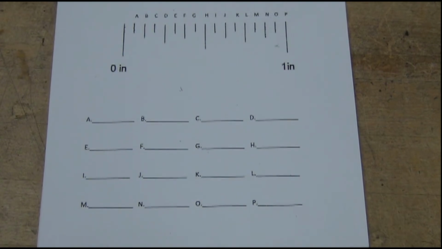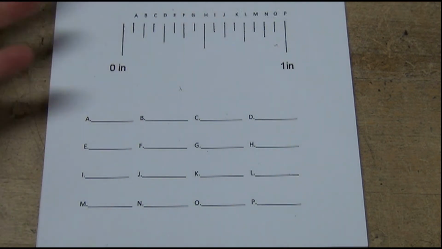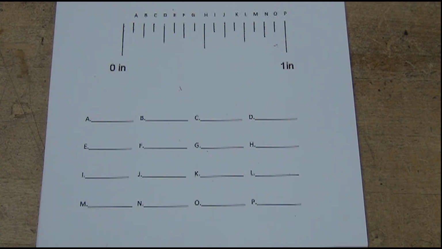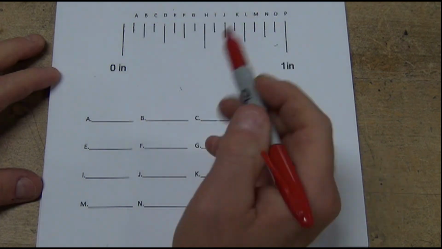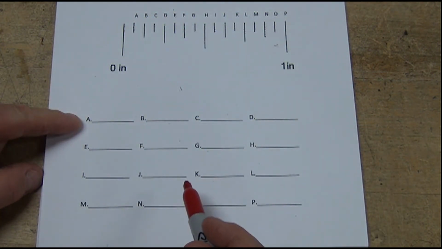Okay, so let's take a look at this worksheet. This worksheet is broken down into 16 equal parts. And that on the left side is 0 inches, and on the right side we have 1 inch. All those ticks all the way through this ruler are represented by a different fraction. I'm going to take the time and show you how to identify each one. Letter A corresponds with this spot right here. There are 3 simple steps in identifying all of these measurements.